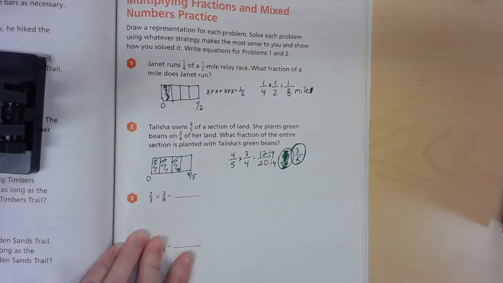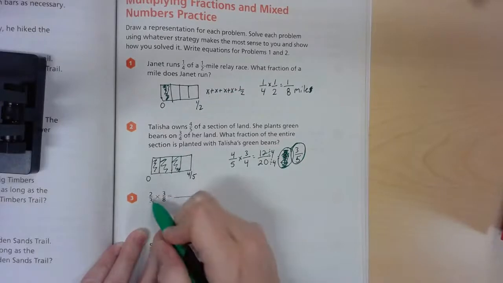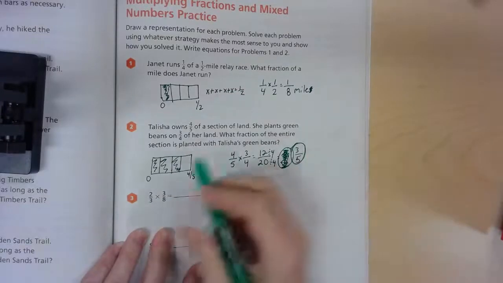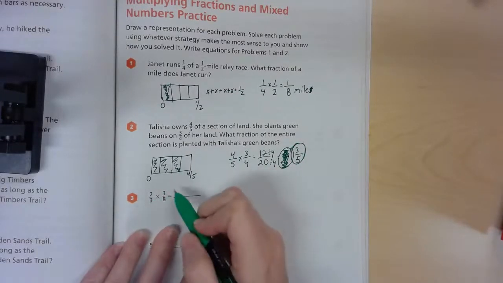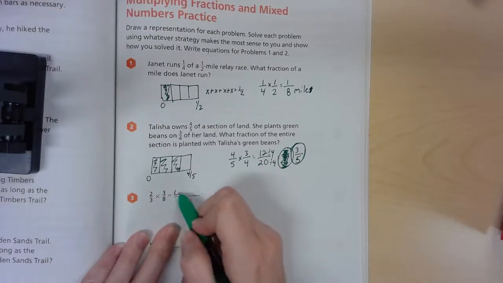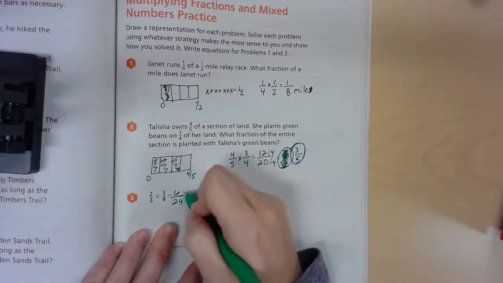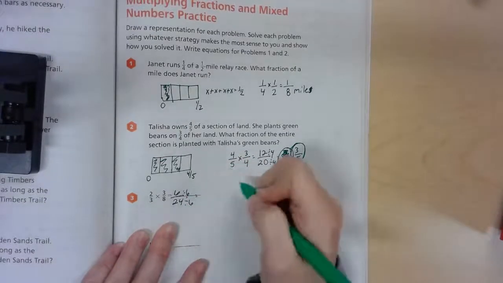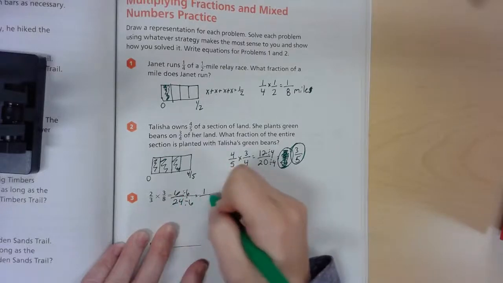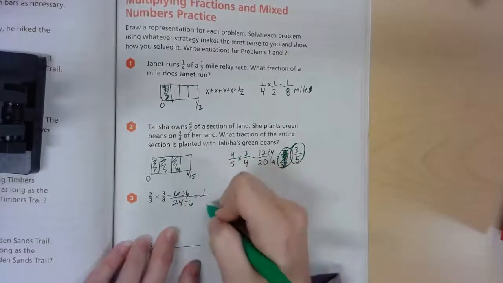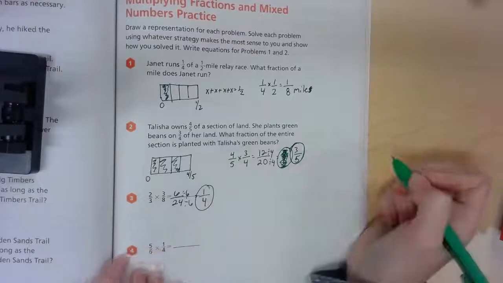Let's take a look at number 3. 2/3 times 3/8. I'm going to multiply straight across. I'll do better this time, I promise. 2 times 3 is 6. 3 times 8 is 24. And I happen to know that 6 is a factor of 24, so I can divide the numerator and the denominator by 6. 6 divided by 6 is 1. 24 divided by 6 is 4. So my answer is 1/4.